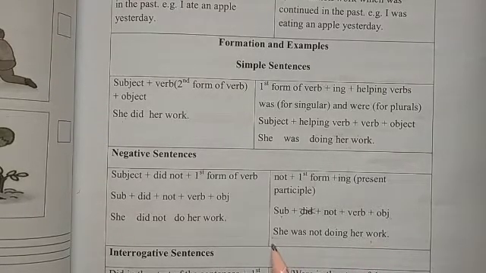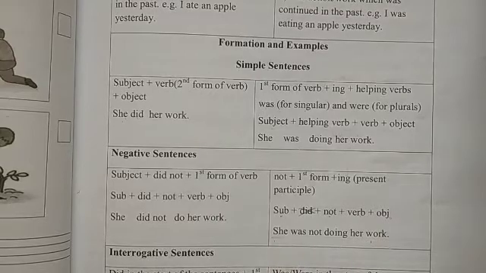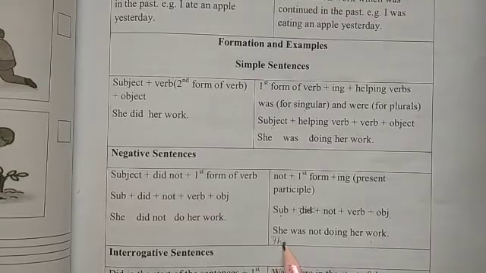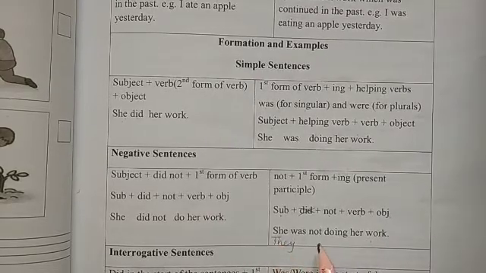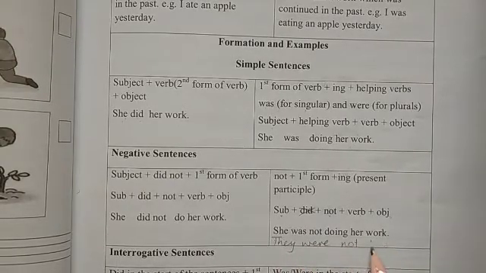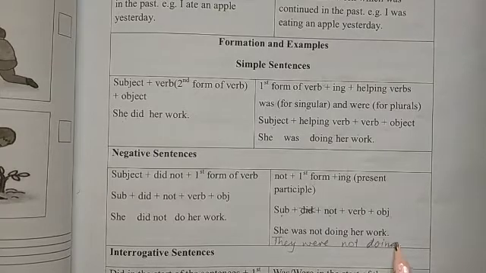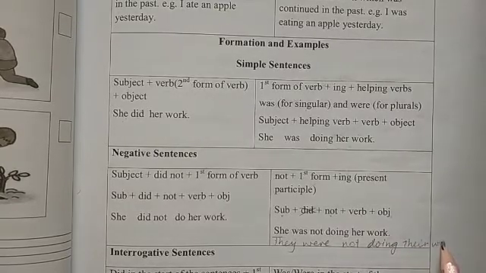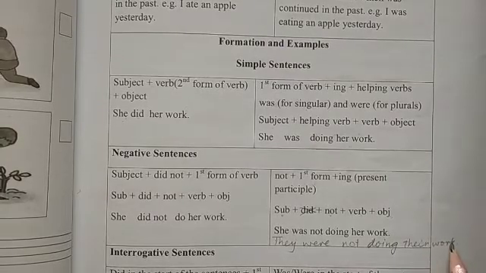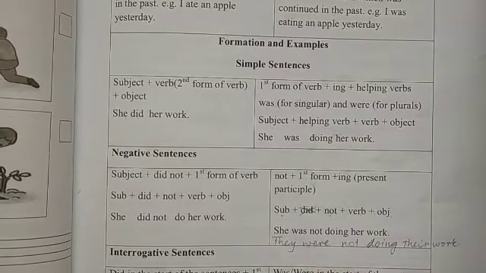Okay, if there are plural, they, if I write here they, so I use were. Okay, they were not doing their work. So it's an example of using were in the sentence. Okay, they were not doing their work.